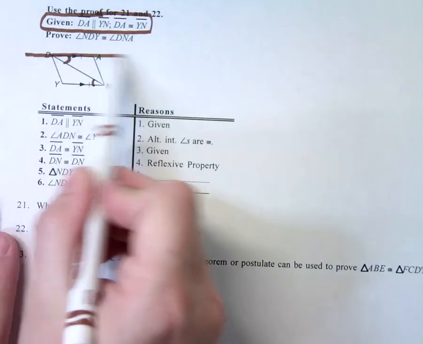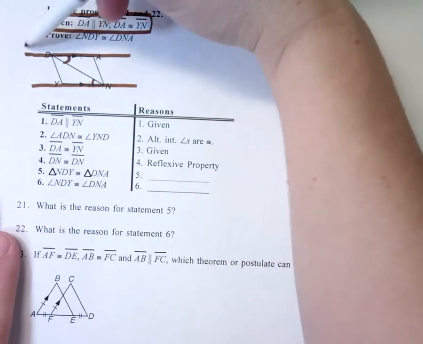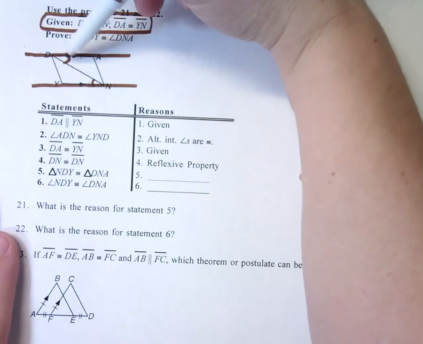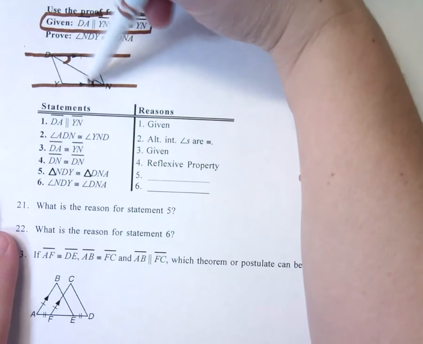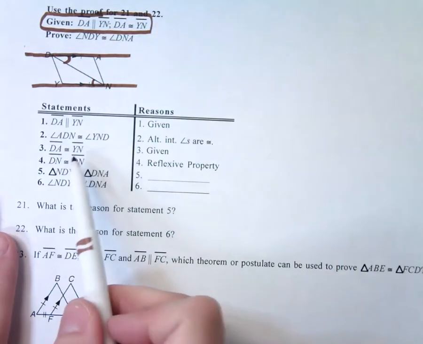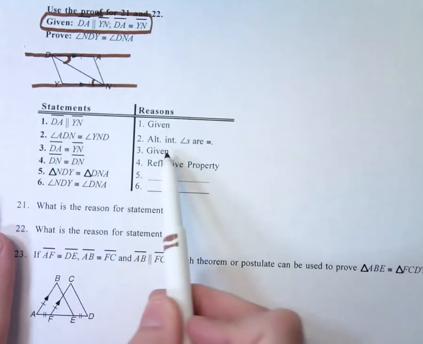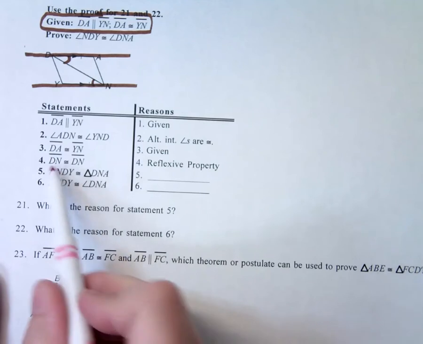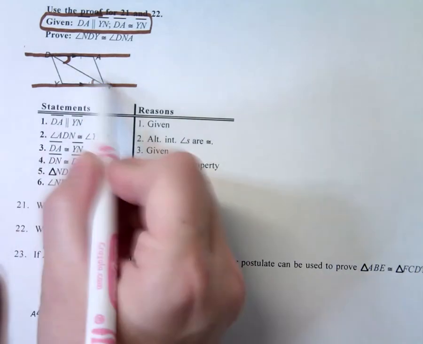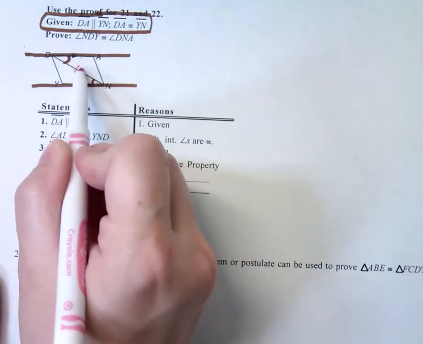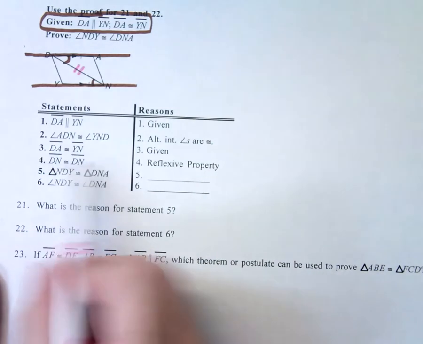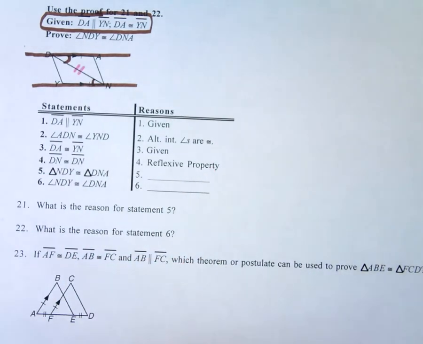If these are my parallel lines, and this is the transversal that cuts through them, then those are my alternate interior angles, and they're congruent. Okay, next it says that DA is congruent to YN. That was my other given. Then it says that DN is congruent to DN. This segment DN is the same length in both triangles, so it's congruent to itself, and that's the reflexive property.